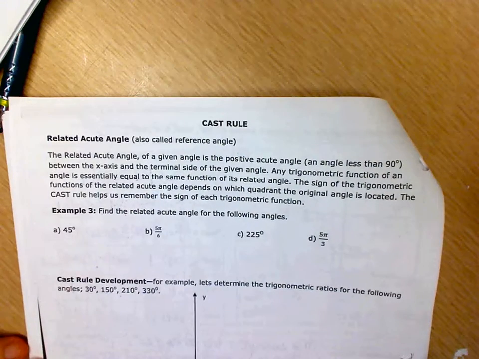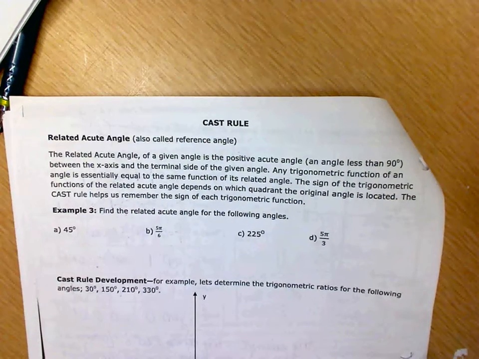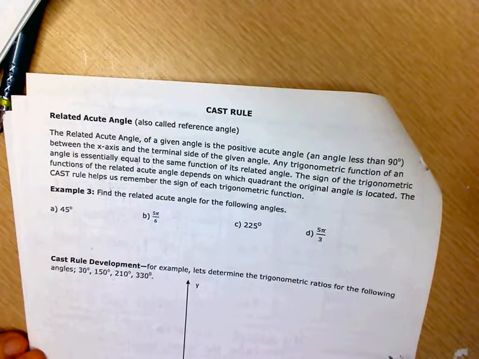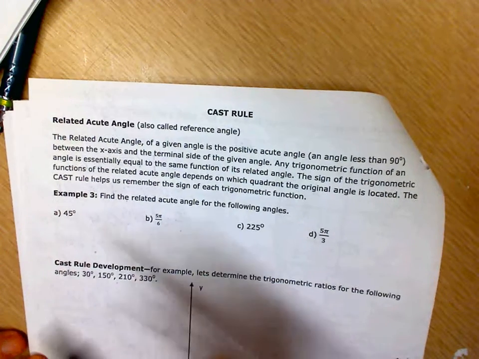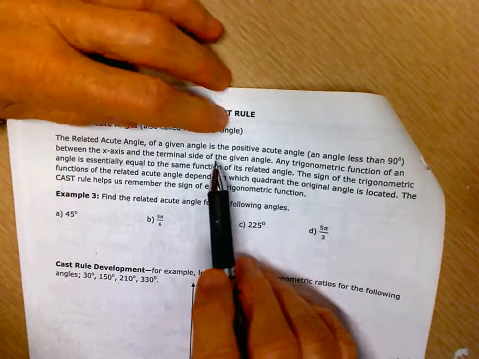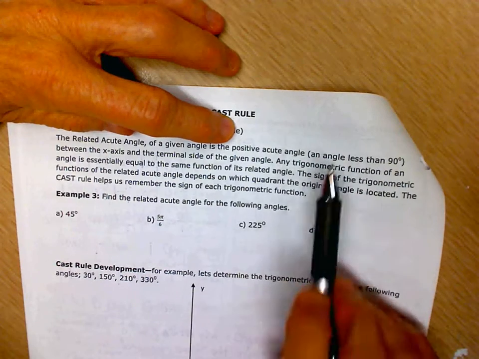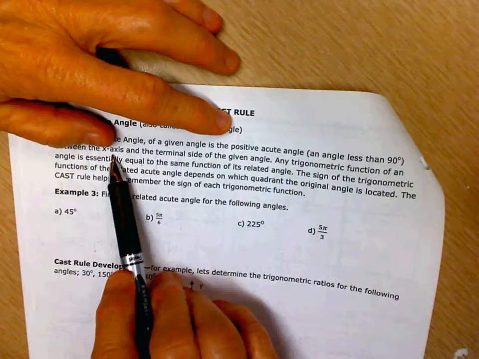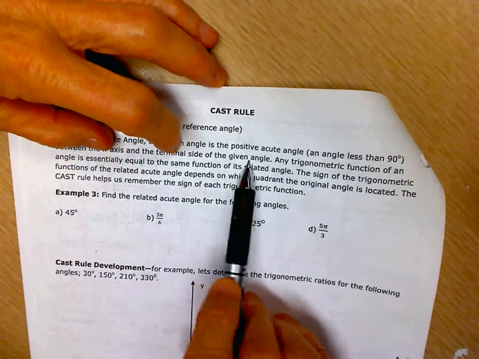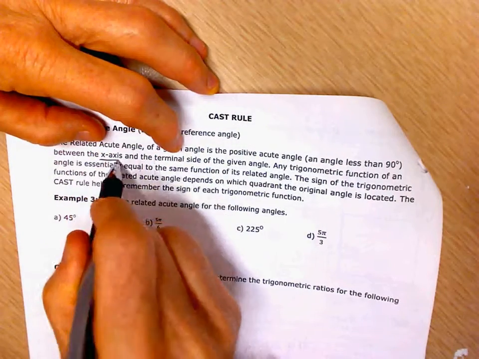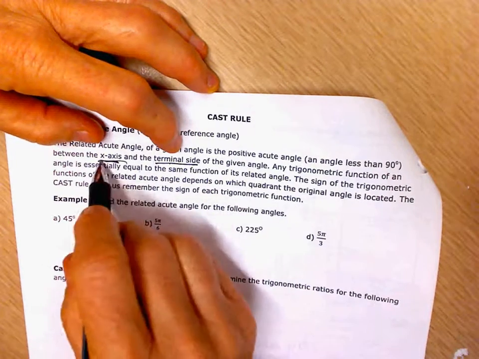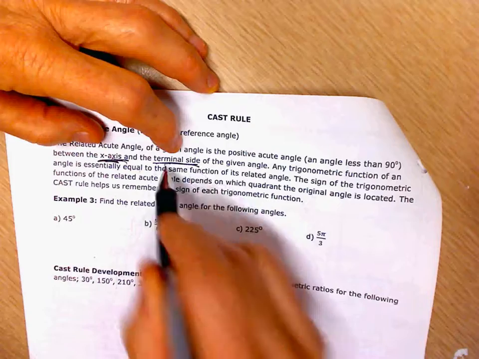Okay, the cast rule. In order to understand the cast rule, the first thing you need to understand is the related acute angle. A related acute angle is the positive angle. It's an angle between 0 and 90. It's between the x-axis and the terminal side of a given angle.